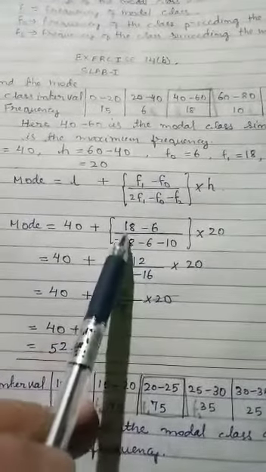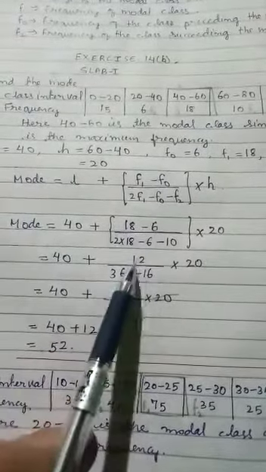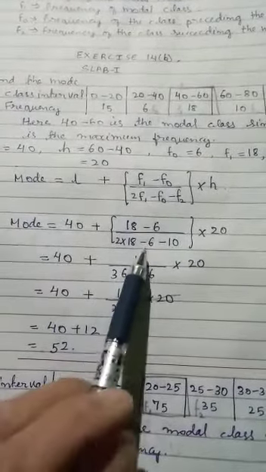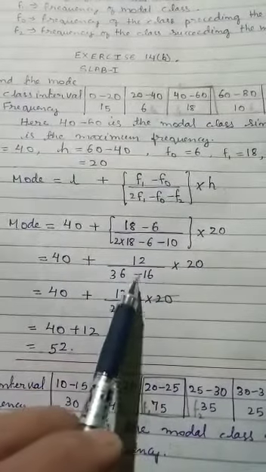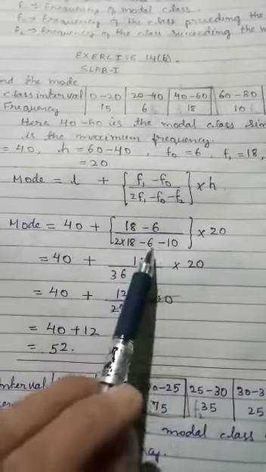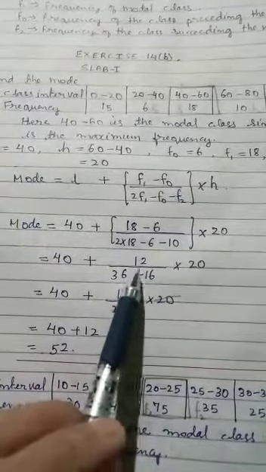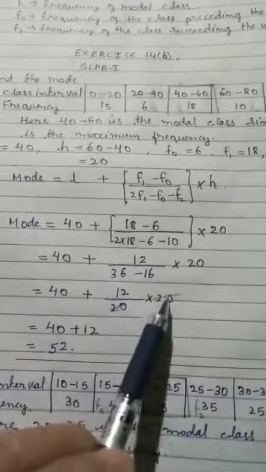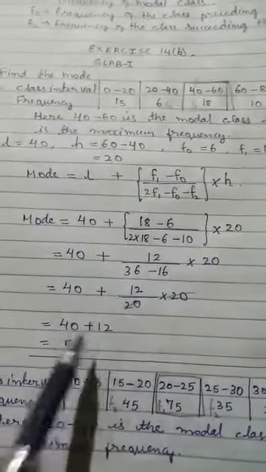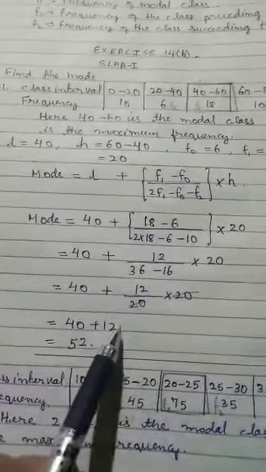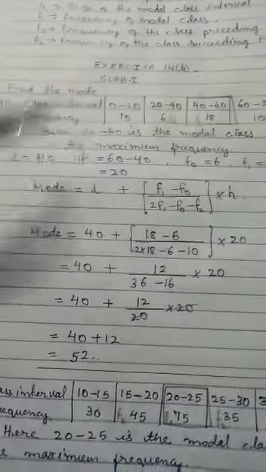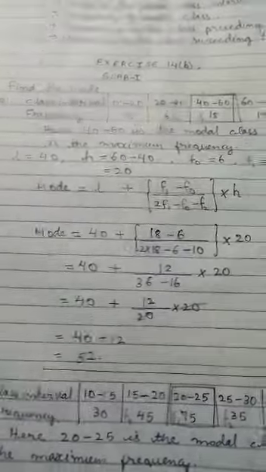Here you have 18 minus 6, you subtract them, you get 12. Here you have 2 into 18, it will be 36. Both are minus; we have to add the values, but the sign remains minus. So you subtract and get 20. Since here you have multiplication, this 20 and this 20 you can cancel. Then 40 plus 12 we get 52. So the mode of this particular question is equal to 52. If you have a unit from the question, you write it. If you know the unit, that will be the answer.